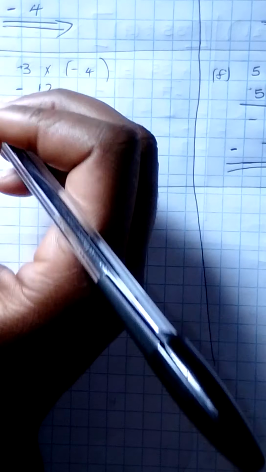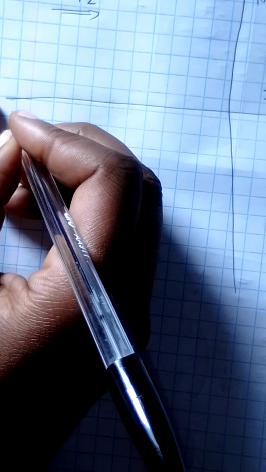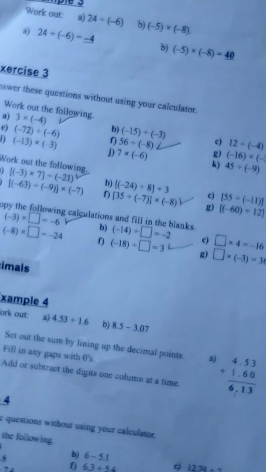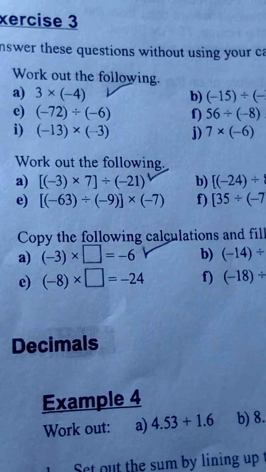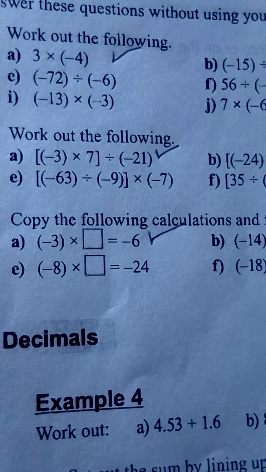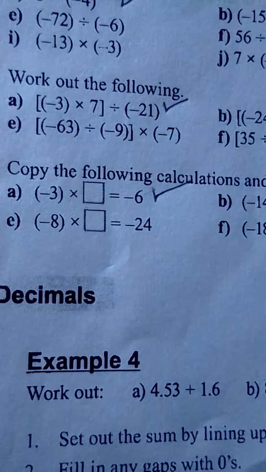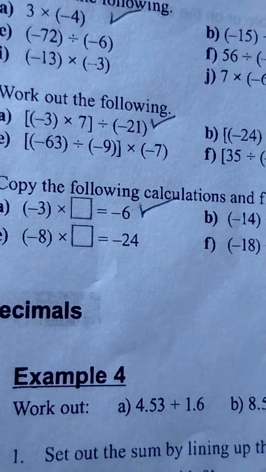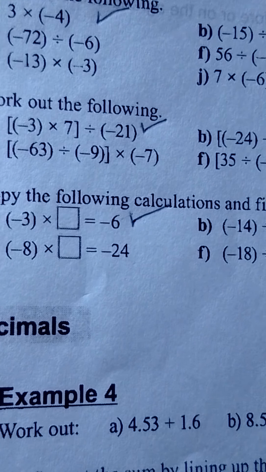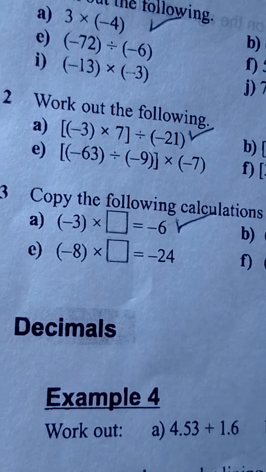2A is saying, let me show you. 2A. Open a big bracket, open a small bracket, minus 3, close a small bracket, multiplying by 7, close a big bracket, divide by open a small bracket, minus 21, close a small bracket, right?